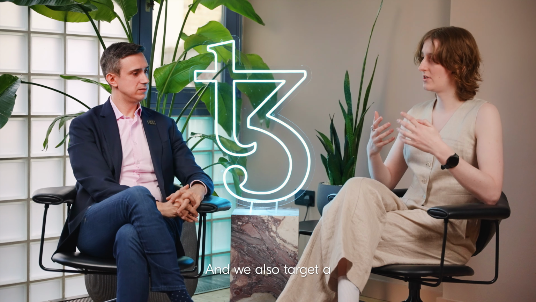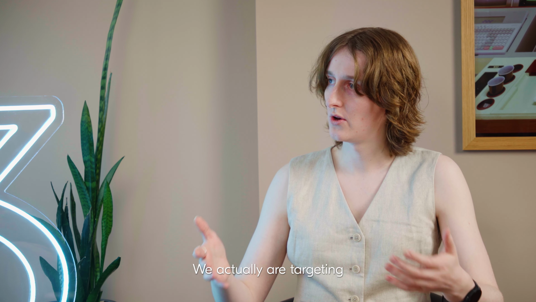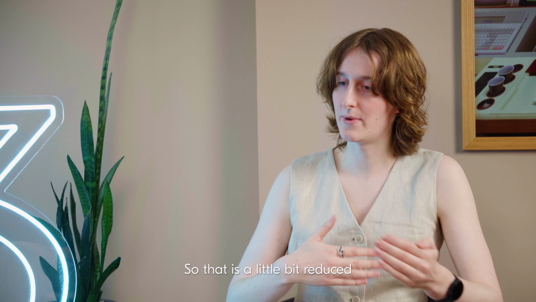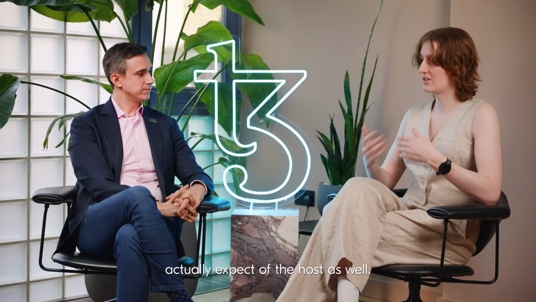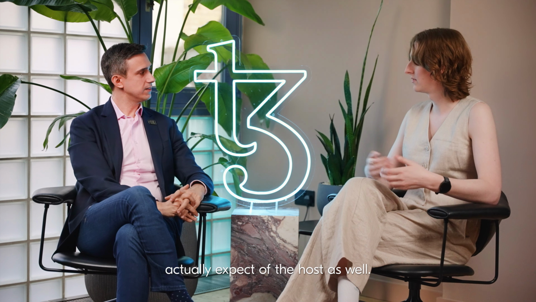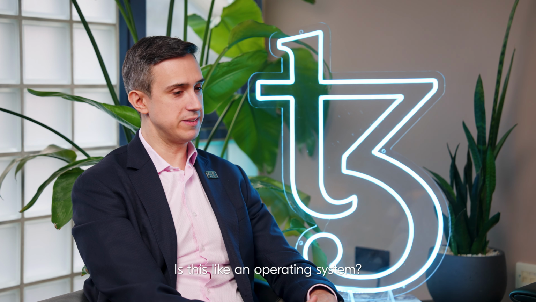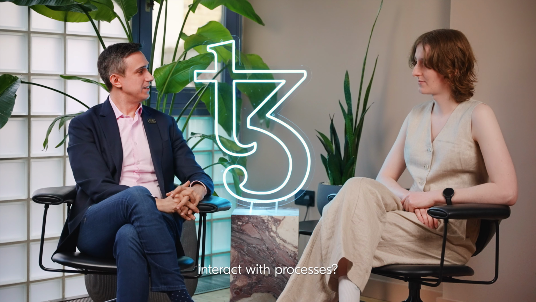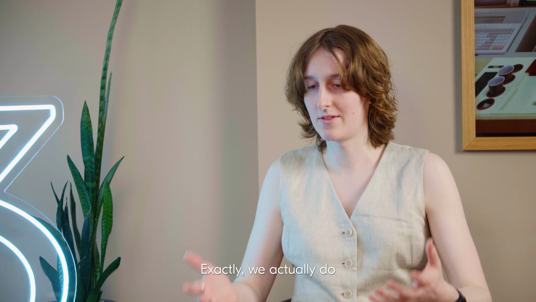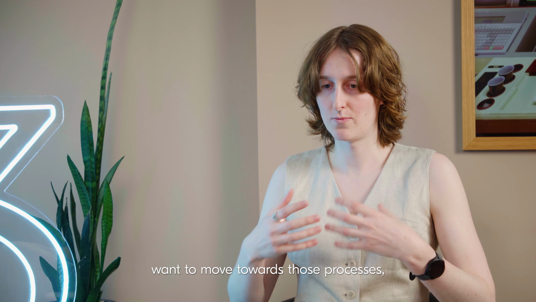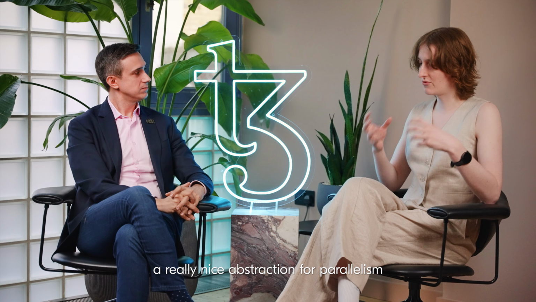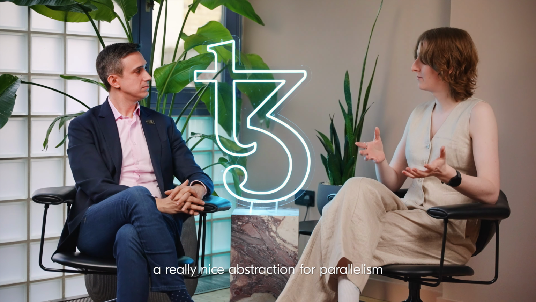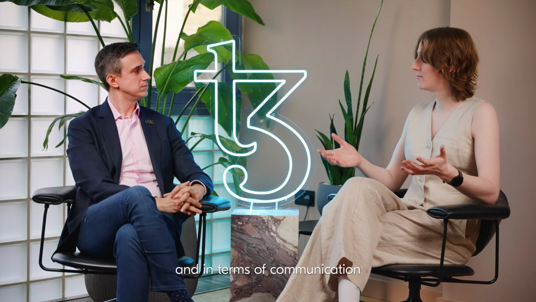Yeah. And we also target a slightly reduced API of a pure Linux. We actually are targeting the API for musl. So it is a little bit reduced in terms of what programs actually expect of the host as well. Okay. Is this like an operating system? Are contracts going to have files, set file permissions, interact with processes? Exactly. We actually do want to move towards this. Processes are a really nice abstraction for parallelism as well, in terms of communication between programs.